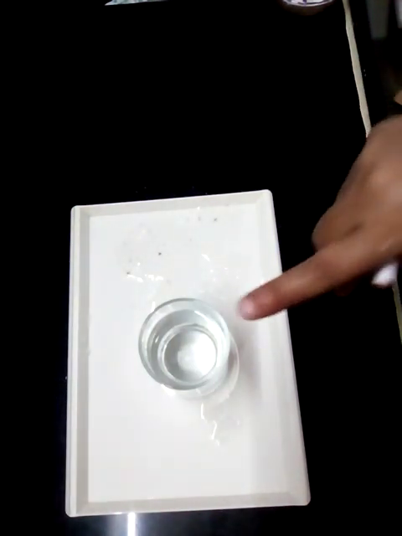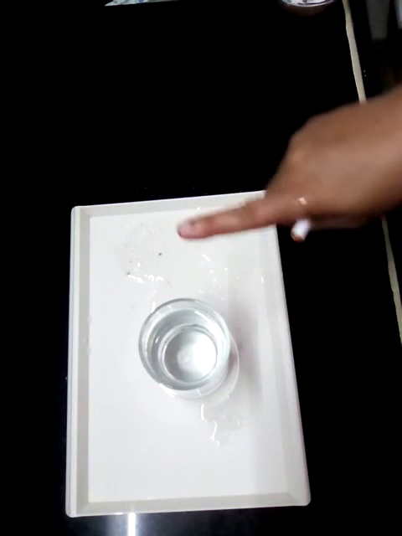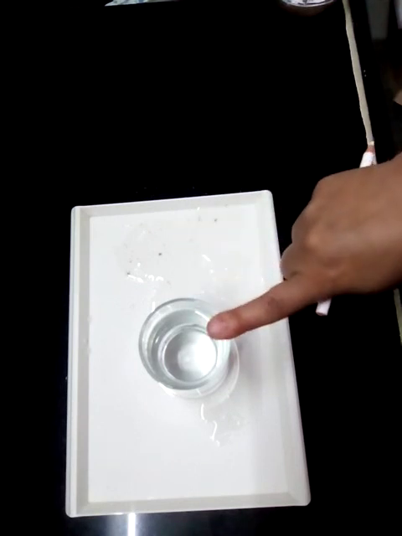Now, although this water has no taste, no color, no smell, it can still have microorganisms. So what should I do for that? I have to boil the water.